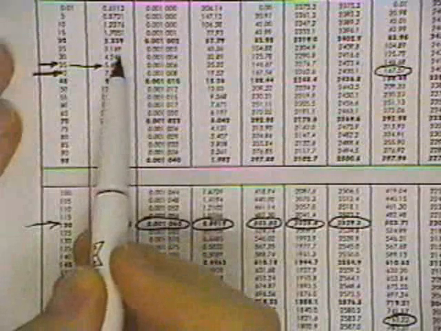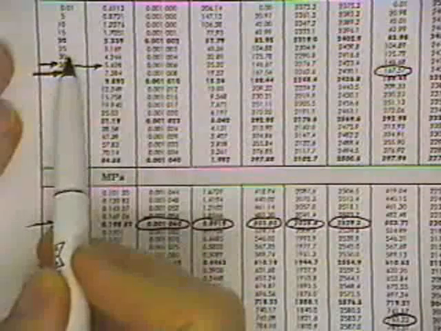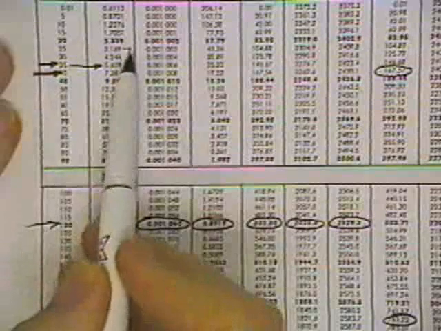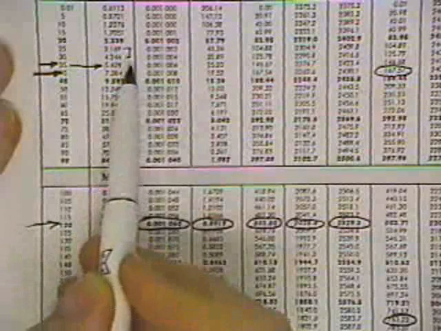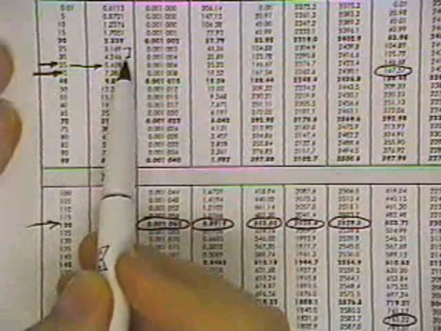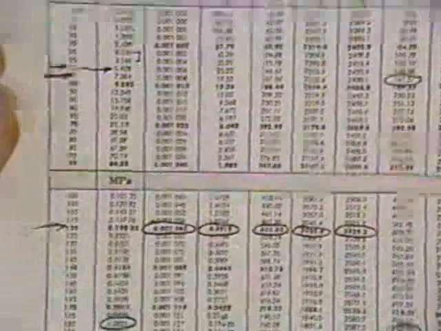But you can see that the dew point temperature is going to lie between 25 degrees centigrade and 30 degrees centigrade, and you're going to have to linearly interpolate to find the temperature corresponding to 3.94 kilopascals. And so I've done that.